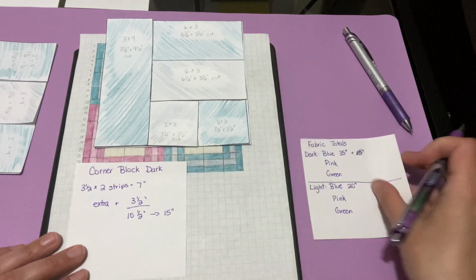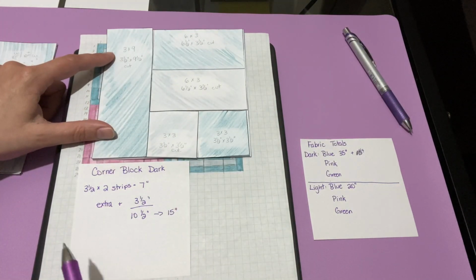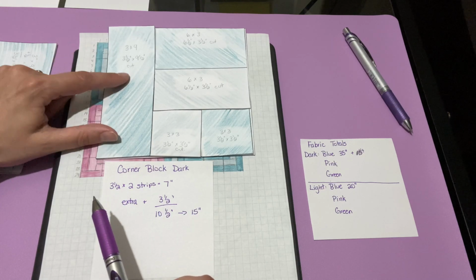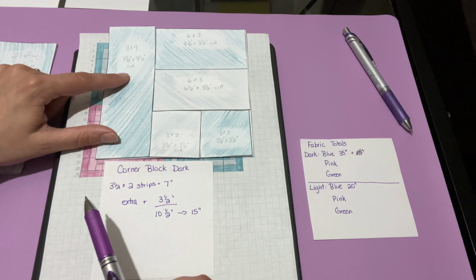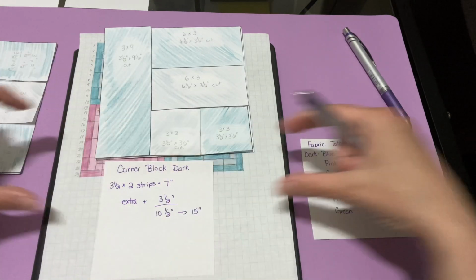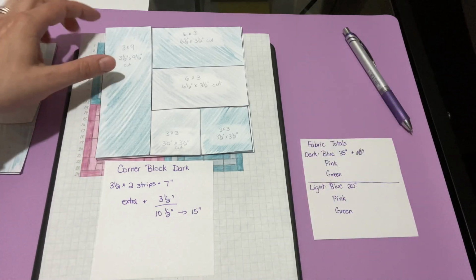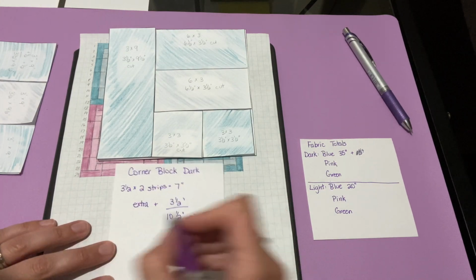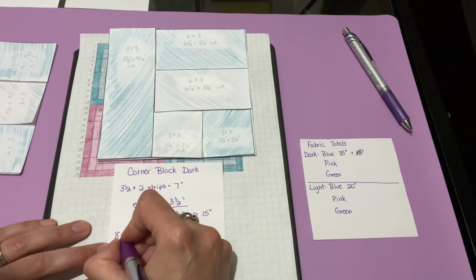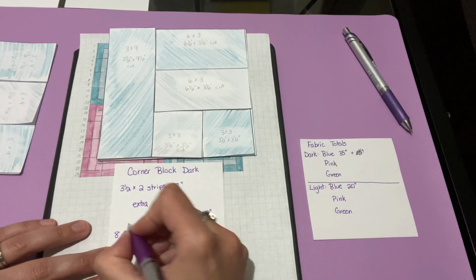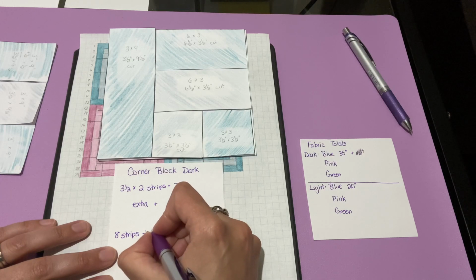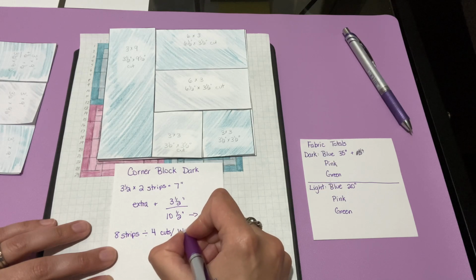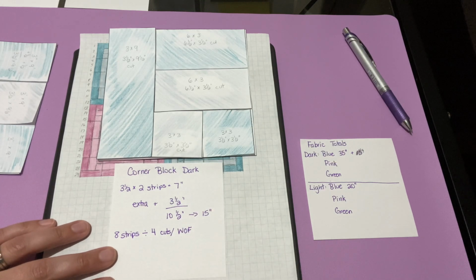Okay, so now we need to figure out that 9.5 inch block. You can get 4 cuts for 9.5 out of a 3.5 inch strip. And you need a total of 8 of these blocks. So 8 strips divided by 4 cuts per width of fabric, WOF, width of fabric.